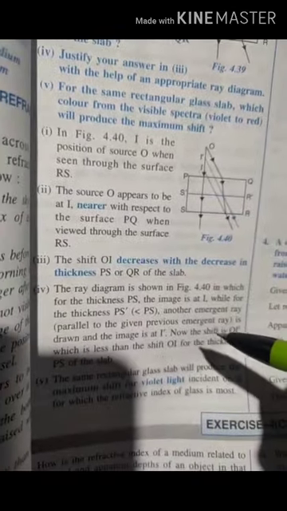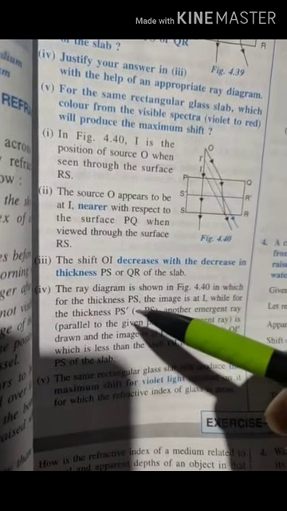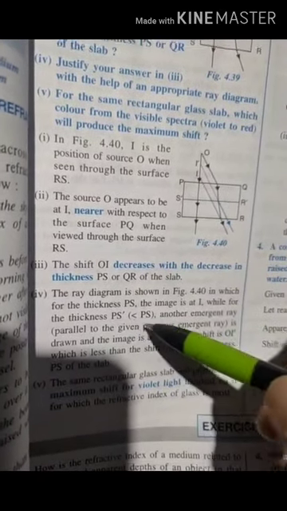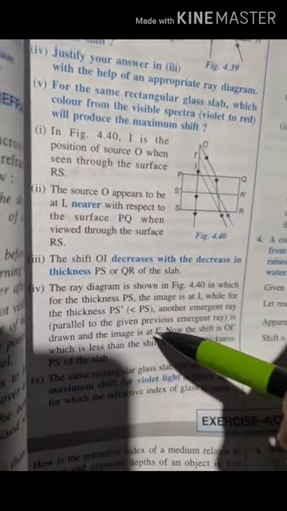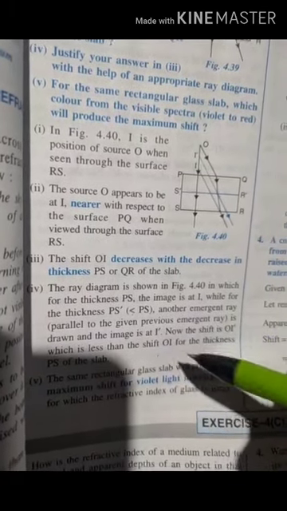You can see that in the ray diagram, for the thickness PS the image is at I, while for the thickness PS prime another emergent ray, parallel to the previous emergent ray, is drawn and the image is at I prime.